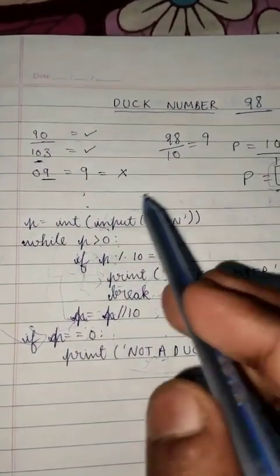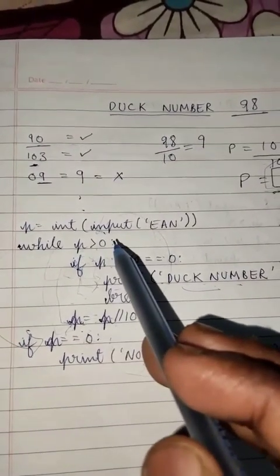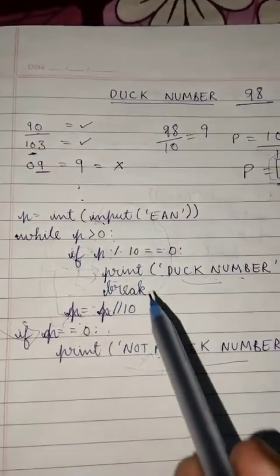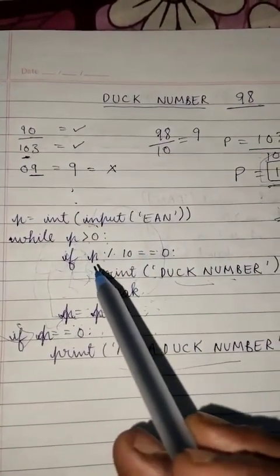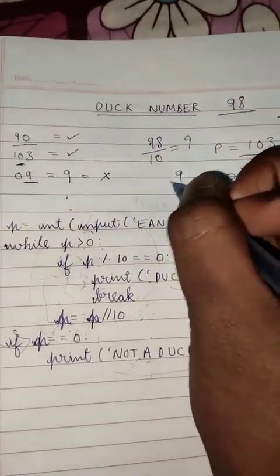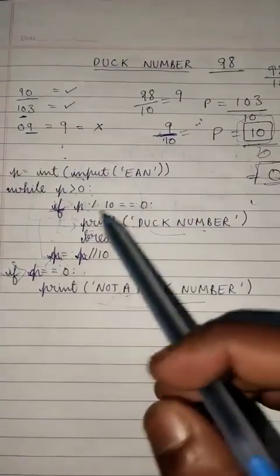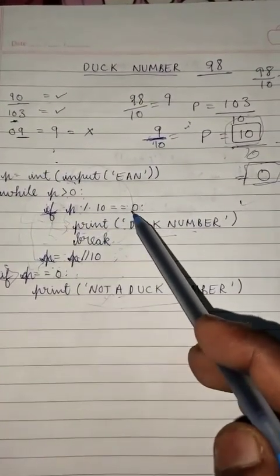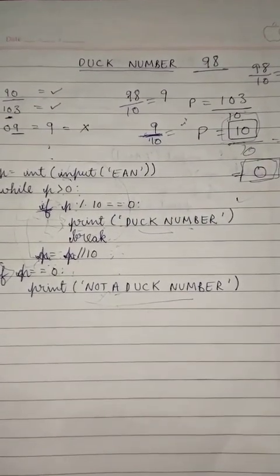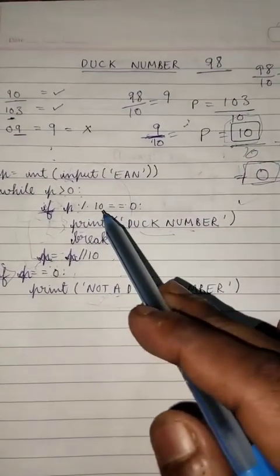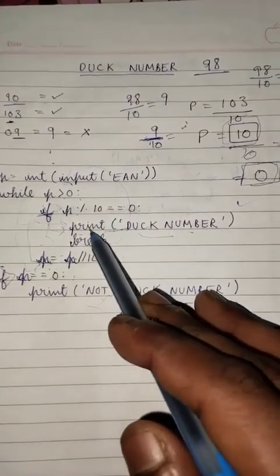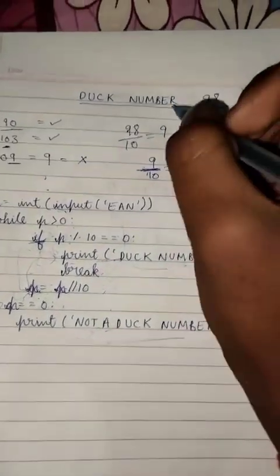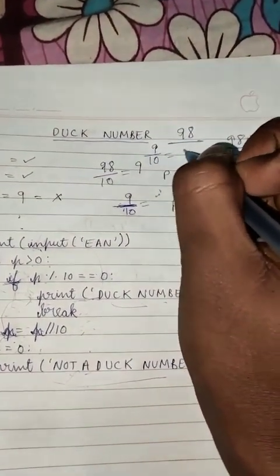Now it will come again into the loop, and it will check whether 9 is greater than 0. Then yes, it's a true statement, 9 is greater than 0. Then it will come into the if condition, and it will check whether the value of p, now 9, modulus of 10 is equal to 0. So basically we are not going to get 0 as a remainder, we will be getting 9. So it will not go under the if condition, and it will come into the next line, which is p is equal to p floor division of 10. Now if we do the floor division of 9 by 10, we will be getting 0.